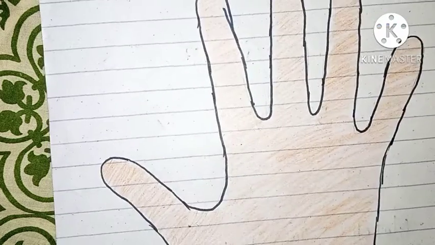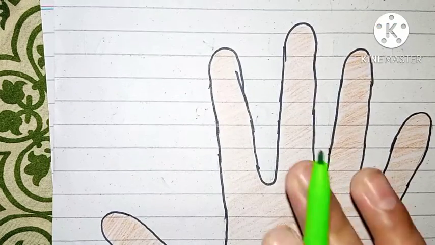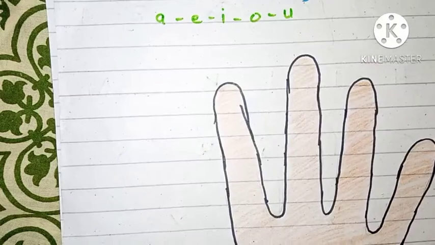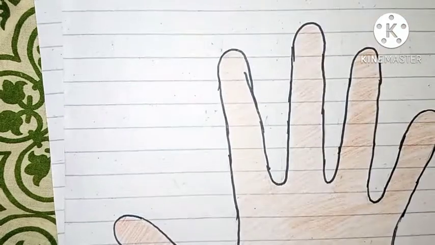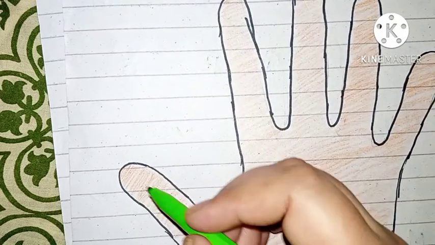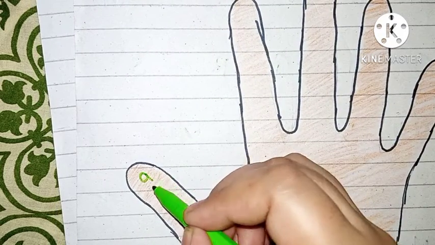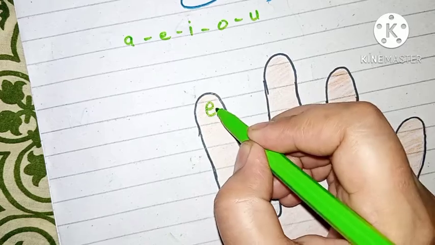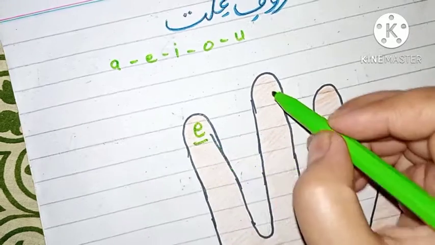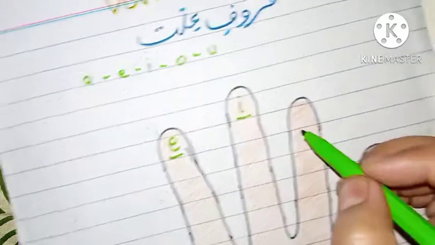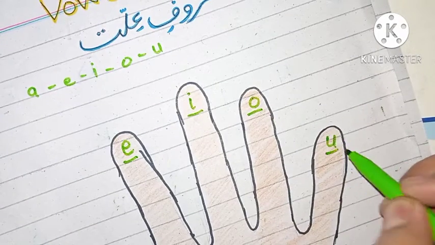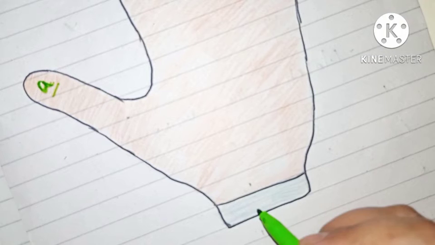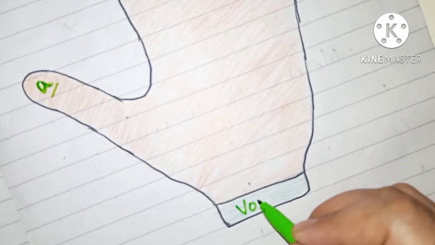We can also write these vowels in this hand. This is a kind of activity. You can draw a hand and you have to write these 5 vowels in this hand. A, E, I, O, U. These are vowels.